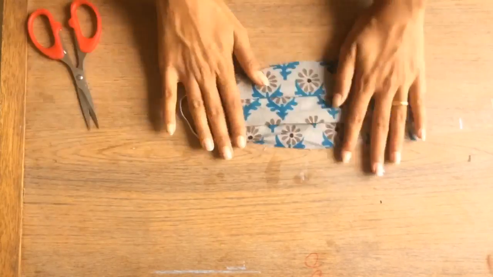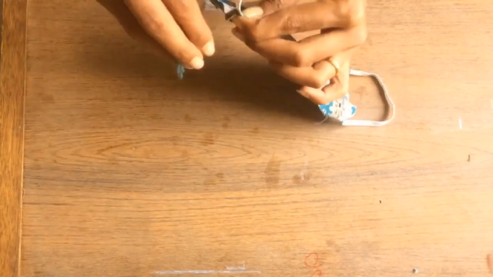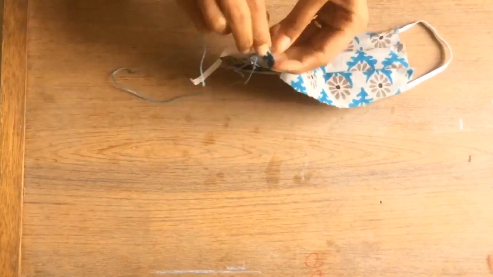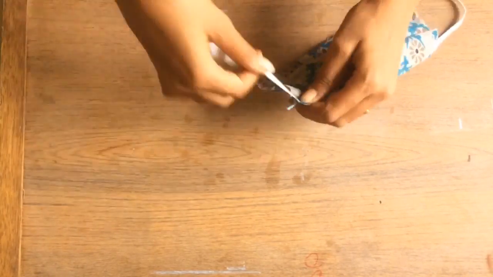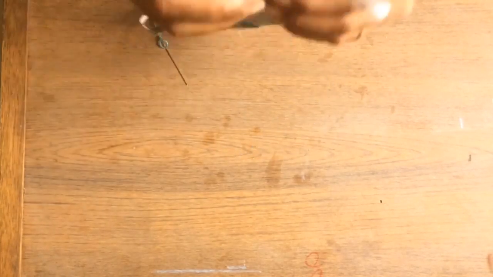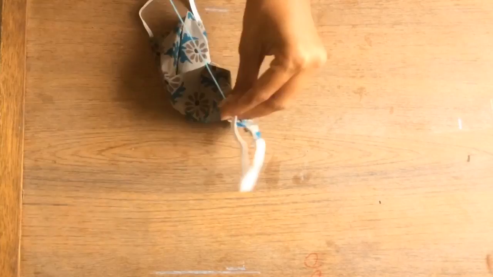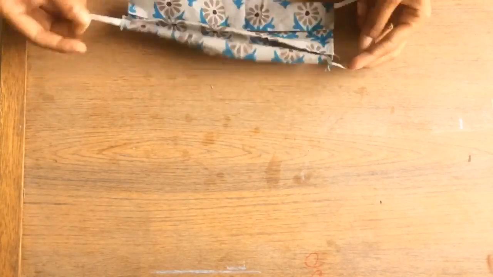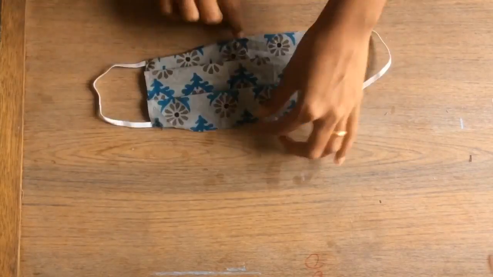That particular fold will give you an embossed effect. It is not a flat piece of fabric now. It is giving us a 3rd dimension which will accommodate our face neatly and cleanly and perfectly. So you can see our mask is ready.